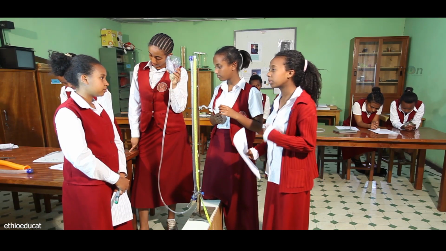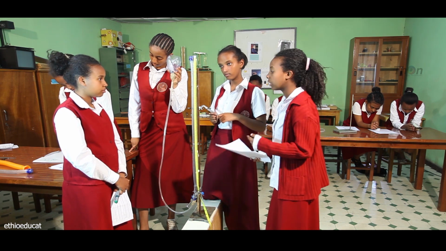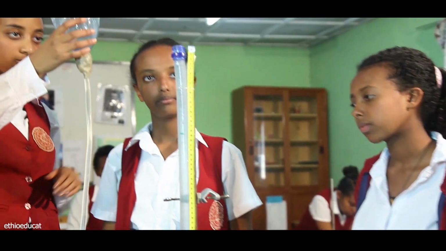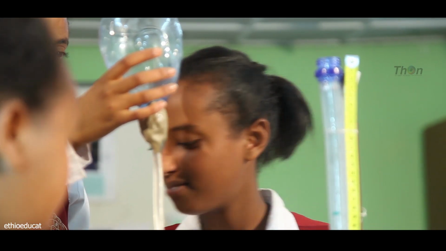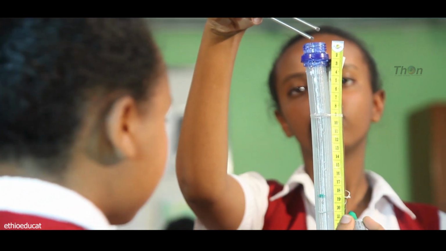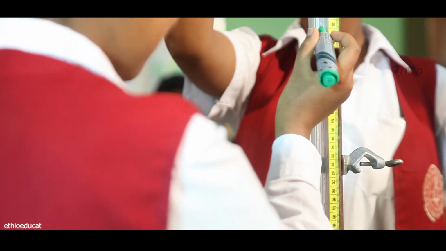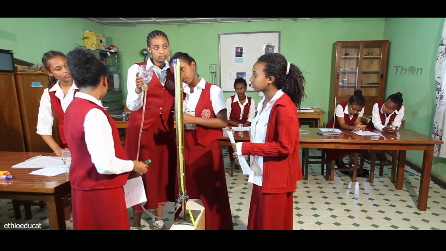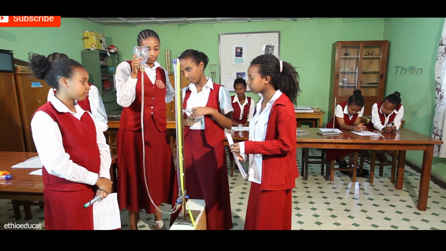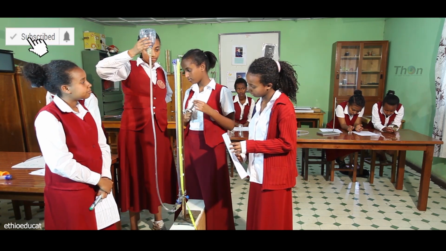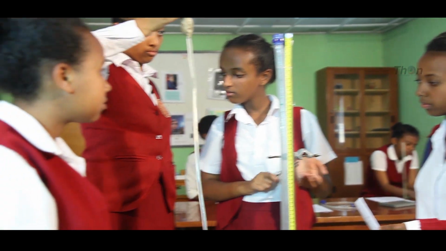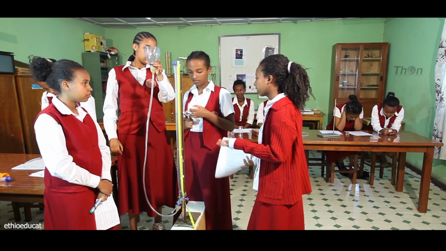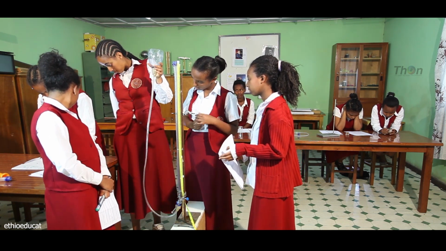Okay. Now we repeat this experiment 3 to 4 times in order to get a more accurate answer. Okay, this is around 17 centimeters. That is 0.17 meter. And again, we obtain lambda by multiplying this by 4. 0.68.